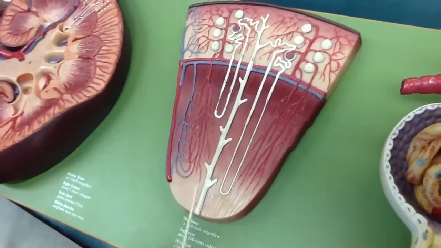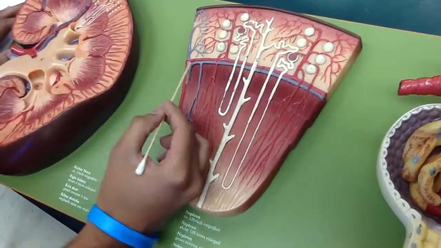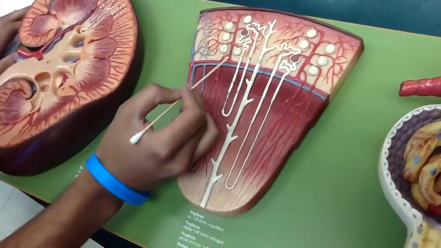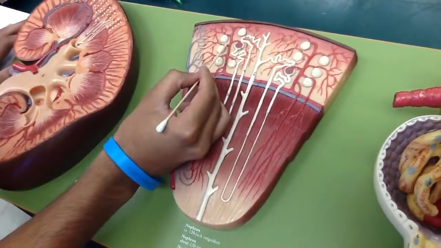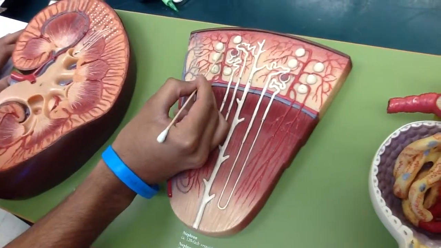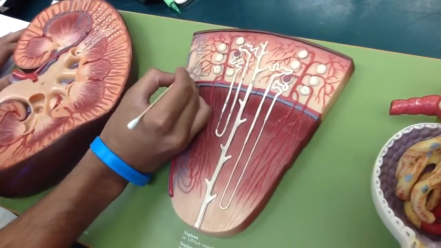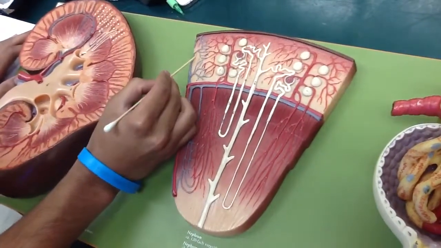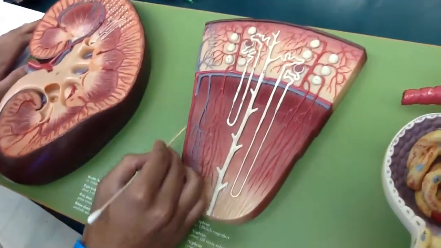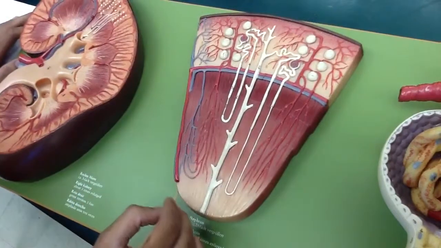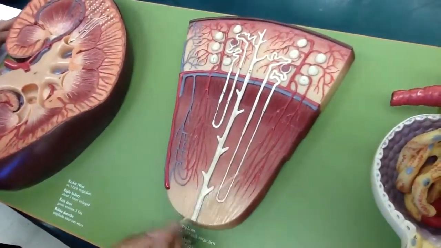Now we're going to go over the arteries and the veins. This is going to be your interlobar artery coming up, your arcuate artery going across, and then your interlobular artery coming up. And then it comes into your afferent arterioles, and then comes out efferent arterioles into your peritubular capillaries, into your venules, into your interlobular vein, into your arcuate vein, and then down back into your interlobar vein. This area right here is called vasa recta.